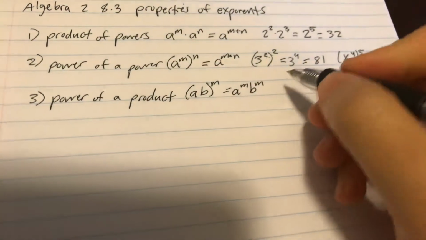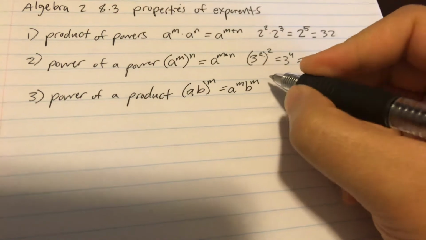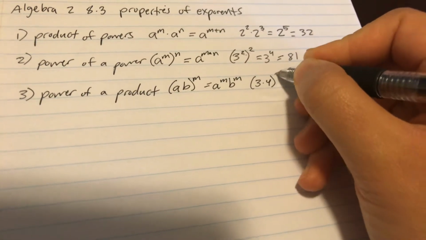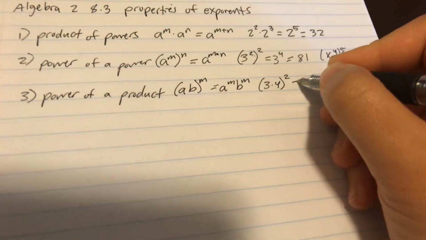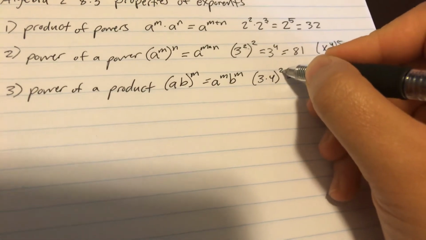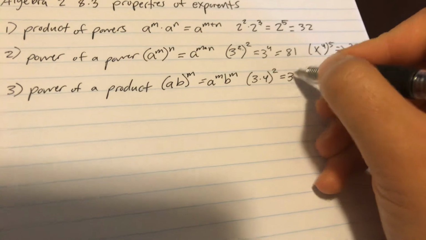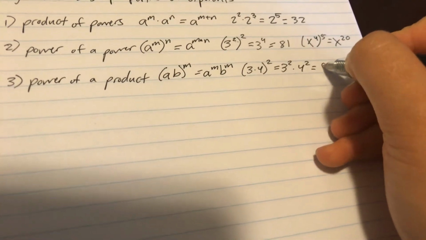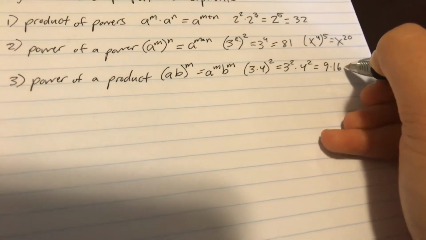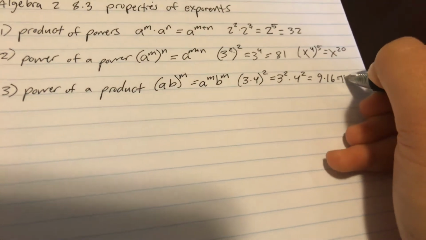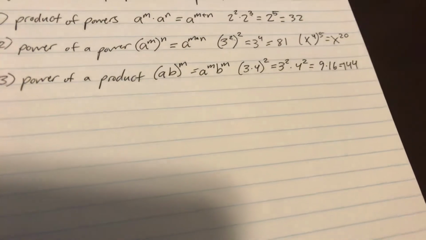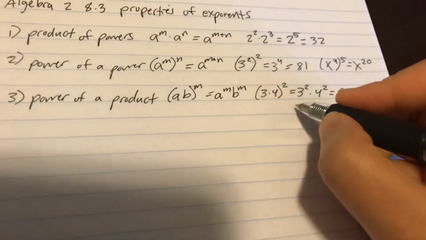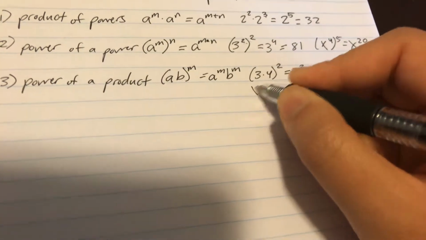Okay, so kind of like what we do when we distribute, when there's parentheses, we're going to distribute that exponent to both factors. Alright, so to give you an example with numbers, let's say I have 3 times 4, all squared. Okay, I'm going to distribute that squared to the 3 and the 4. So 3 squared times 4 squared, so 3 squared is 9, 4 squared is 16, and 9 times 16 is 144.